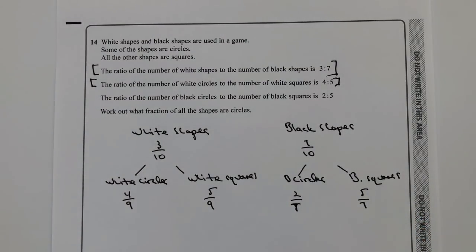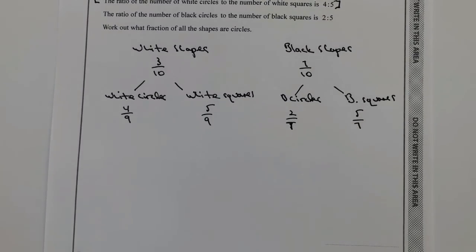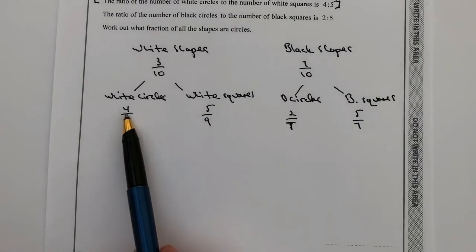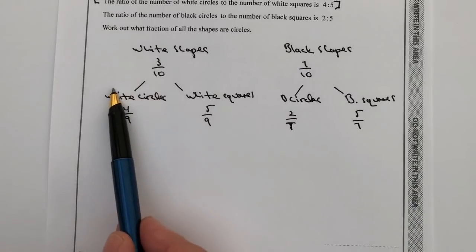Hopefully you followed that all right, and then really it's just a case of working out the fraction of all the shapes that are circles. So we're interested in this, and we're also interested in this. What I know is that 4/9 of 3/10 are white circles.